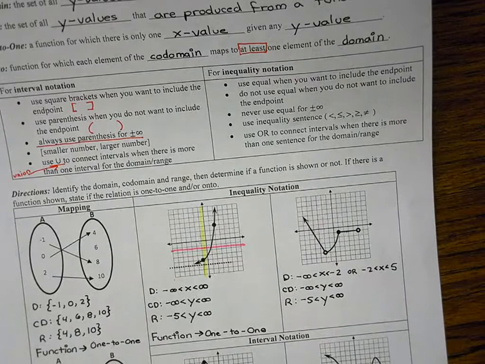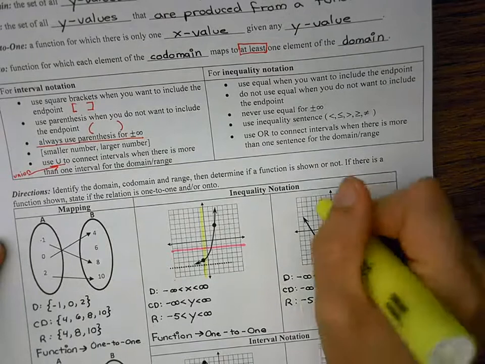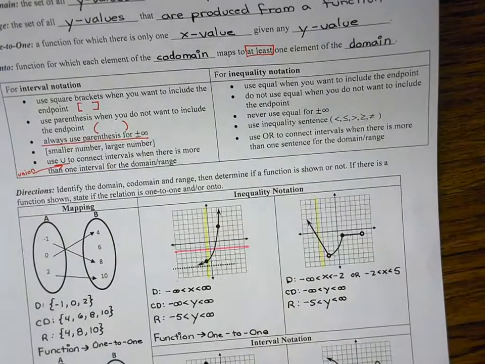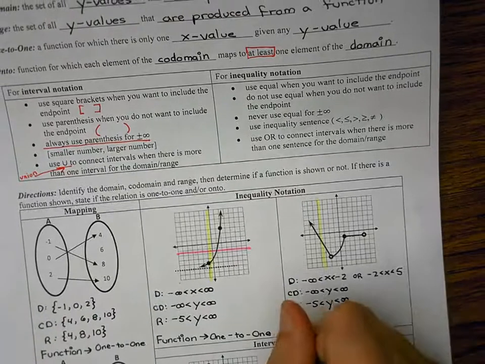Okay? Is it a function? Vertical line test. Is there any one x that corresponds to more than one y? Can I ever drop a vertical line through my function anywhere on that function? Doesn't matter where. Anywhere on that function. Can I drop a vertical line and hit more than one point? I can't, no matter where I put it. So this is a function.